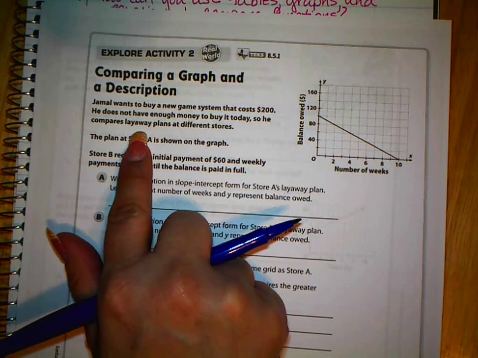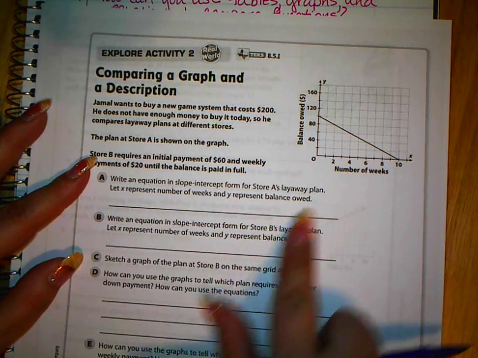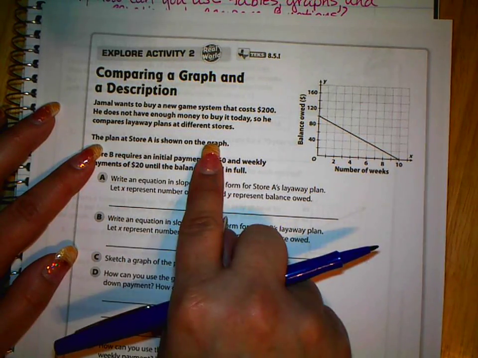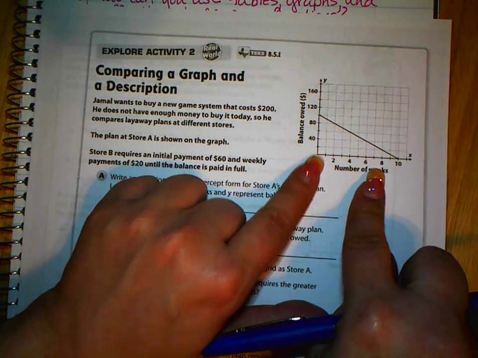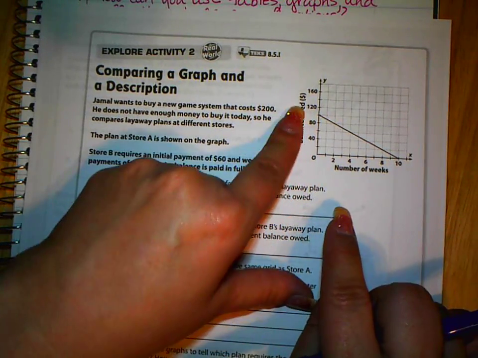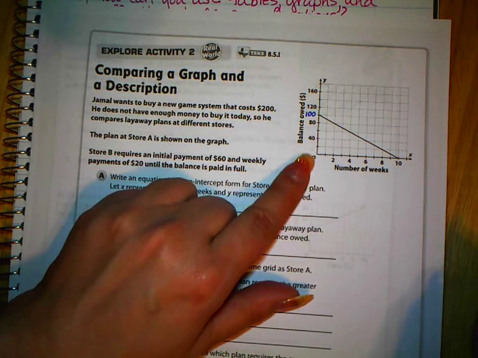Do we do layaway right now? You might want to think about this. This would be very real world to you right now. The plan at store A is shown on the graph. Okay, so this is store A. And it says, okay, balance owed. So I'm looking at this, and I'm going to say that's $100 is owed.